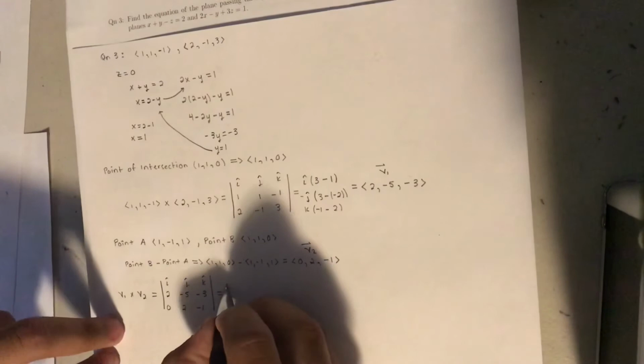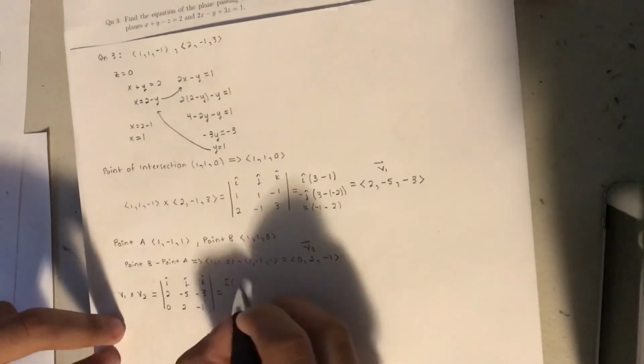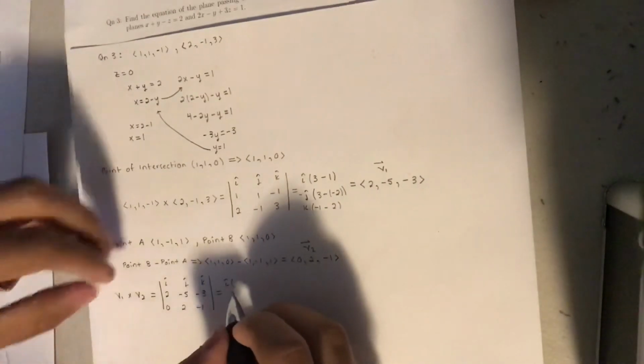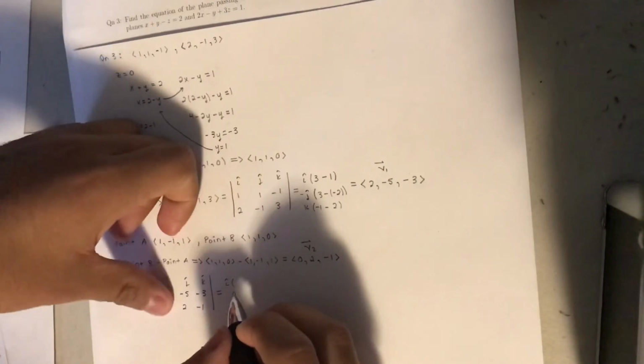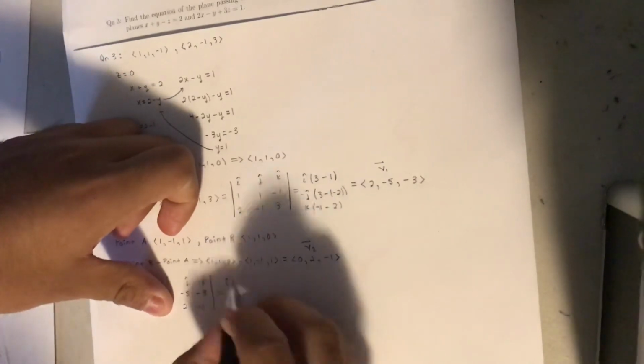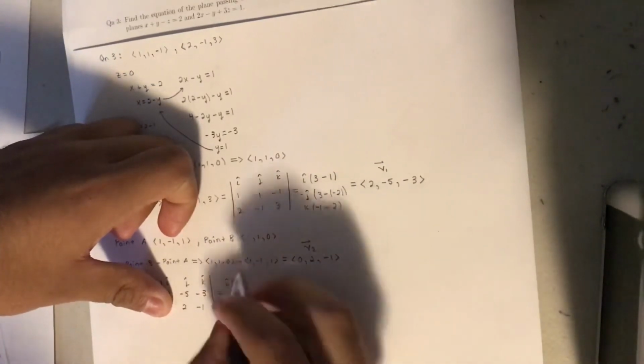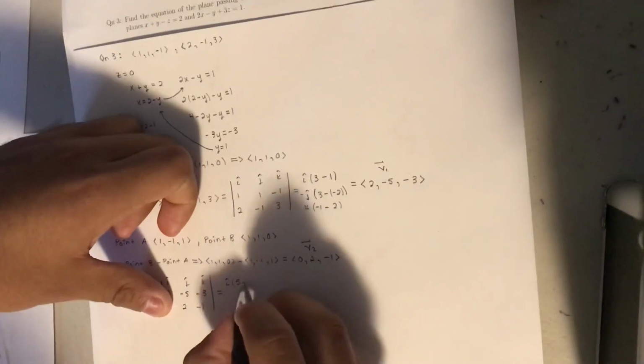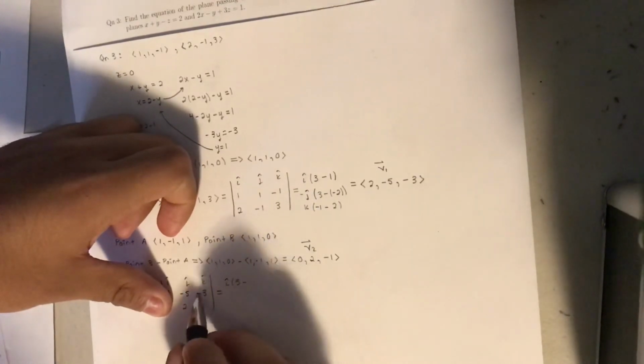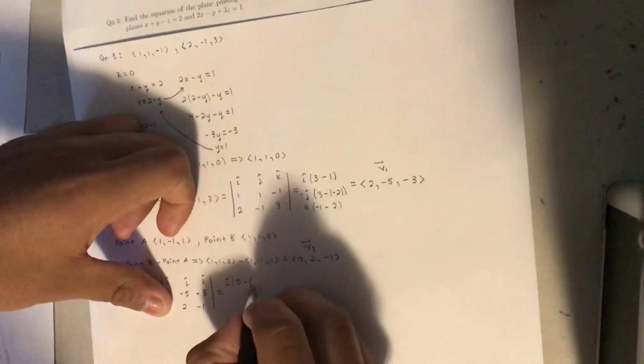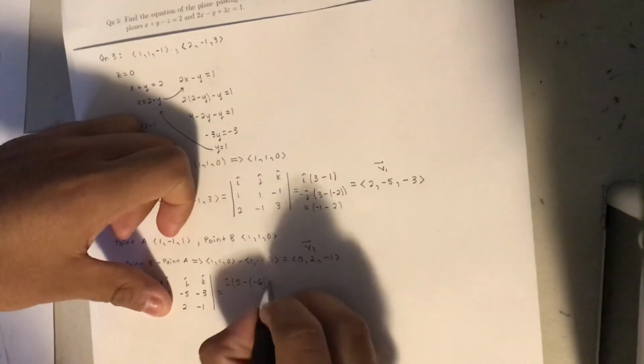So we have i: -5 times -1, which is +5, minus -3 times 2, which is -6, giving 11.